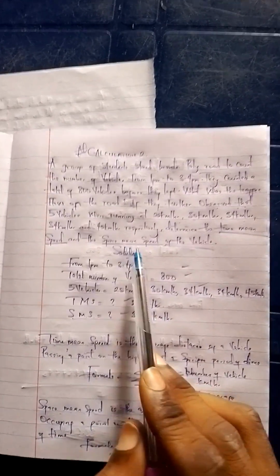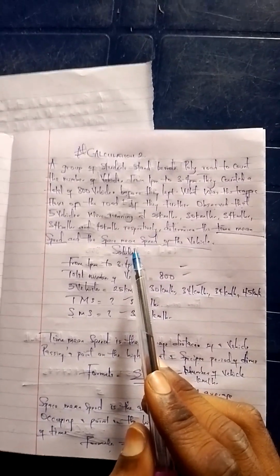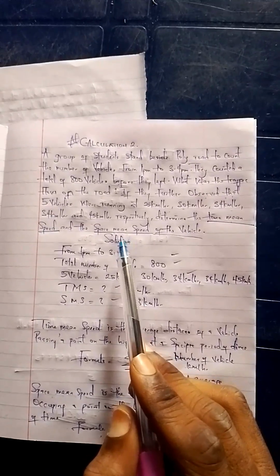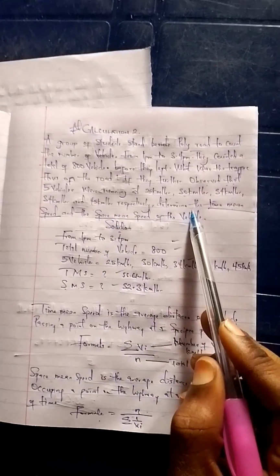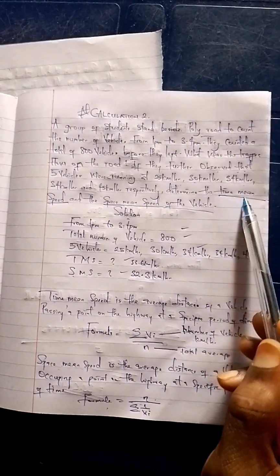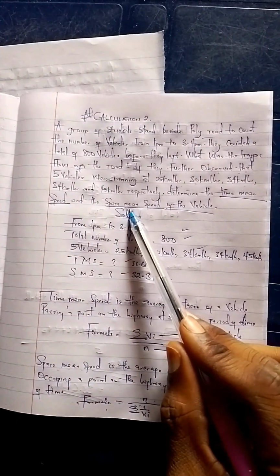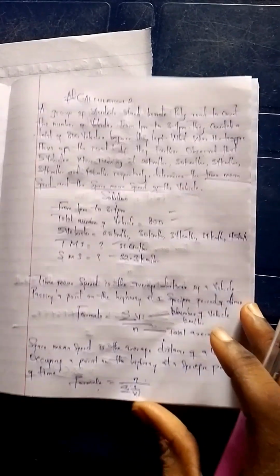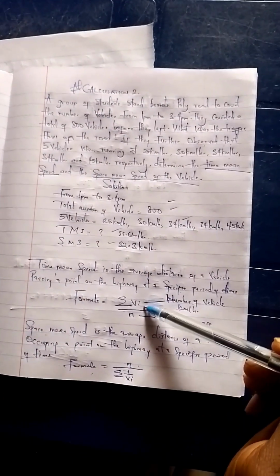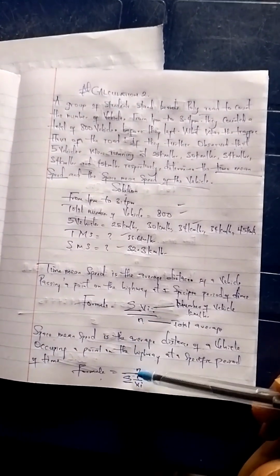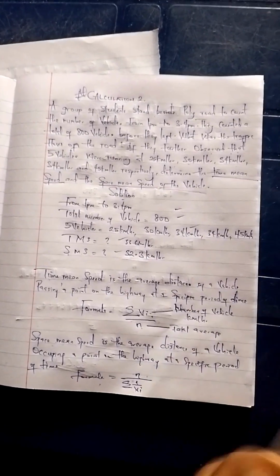Don't forget I said in this kind of question, list out your parameters. Parameters can also be known as your information so that you will not be confused. Before I even started, I listed my parameters. I was able to give the definition of time mean speed and the definition of space mean speed, because without this definition we can't know what we are solving. I also gave the formula: summation of Vi over n, and the formula for space mean speed is n over summation of 1 over Vi.